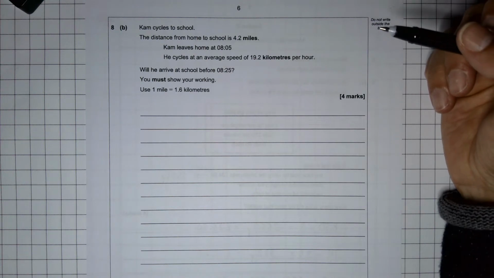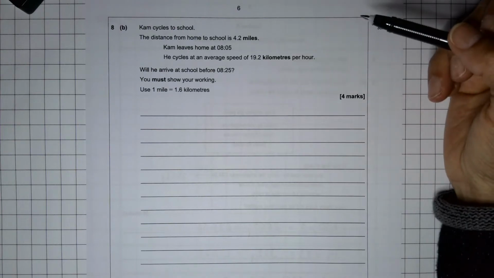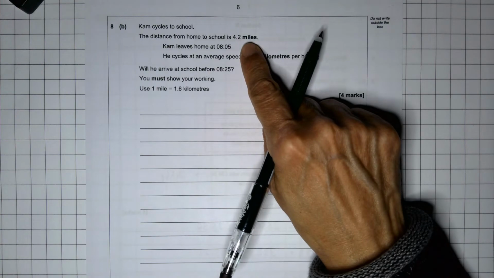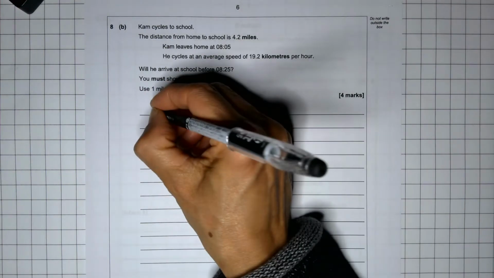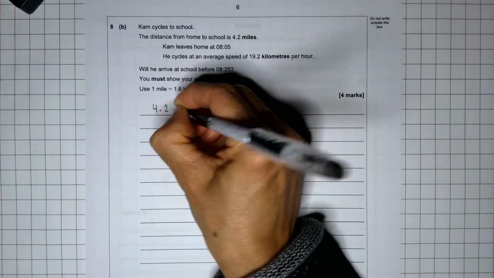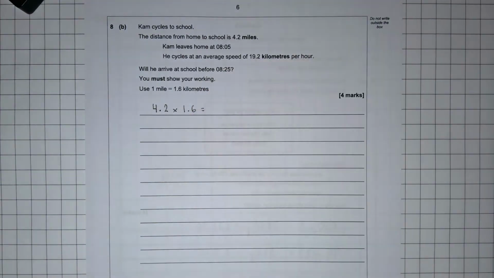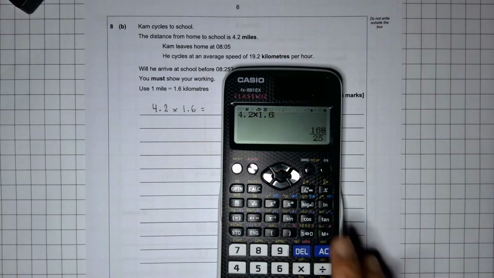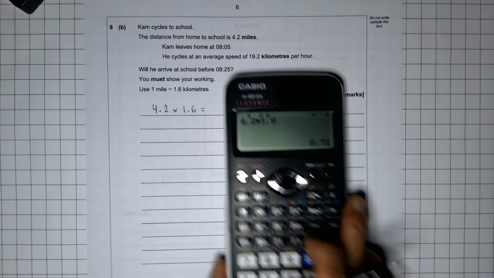So they've put this in bold because basically we need to work with the same units. So what I'm going to do is change the 4.2 miles into kilometers, and every mile is worth 1.6. So I have 4.2 miles times 1.6. When I do that, it will come out in kilometers. So 4.2 multiplied by 1.6 comes out at 6.72.